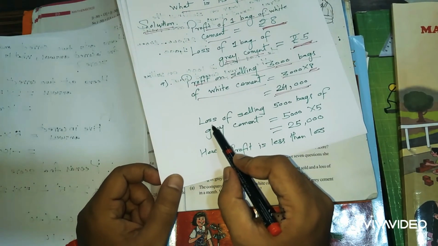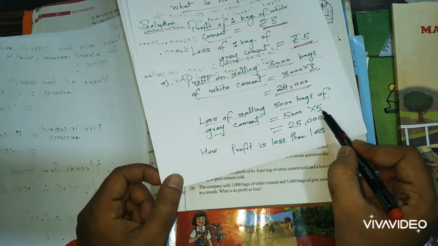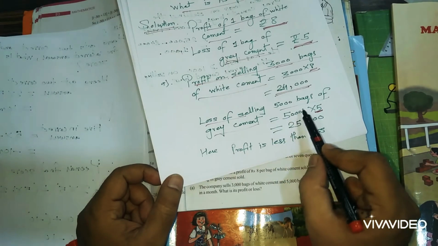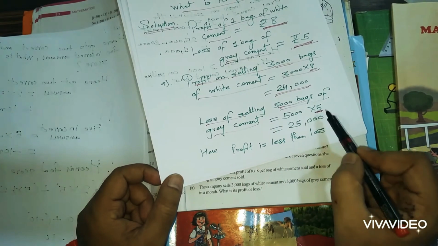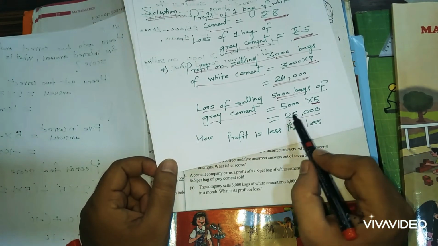And now we will calculate the loss. The loss of selling 5000 bags of grey cement is 5 rupees per bag. So we will multiply 5000 bags by 5. 5000 multiplied by 5 is equal to 25,000. So this was the loss.